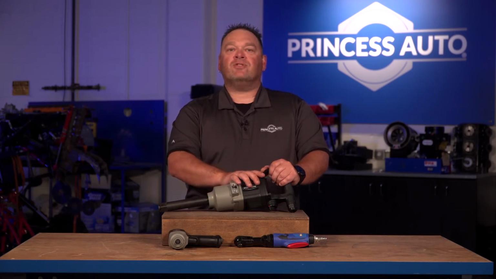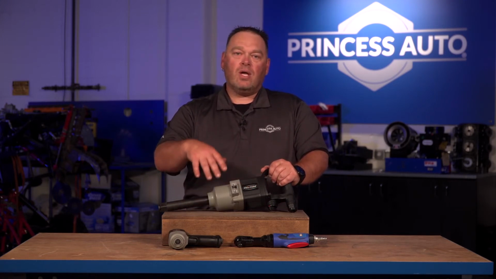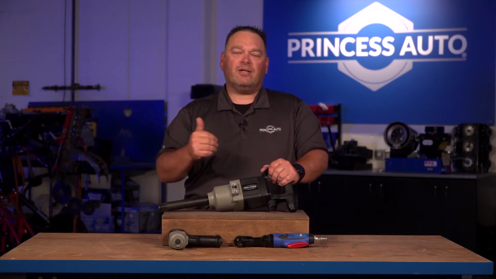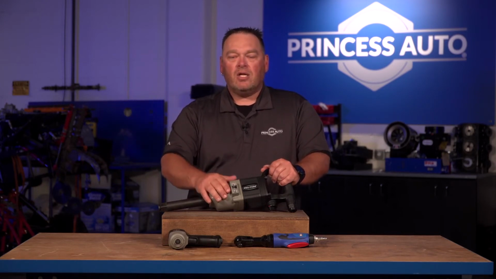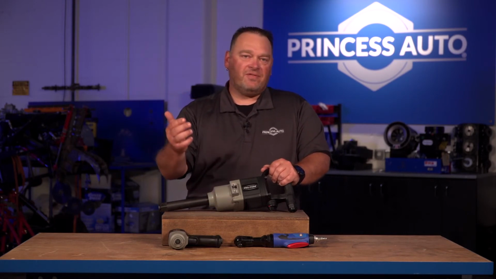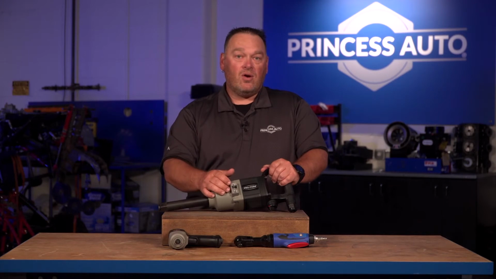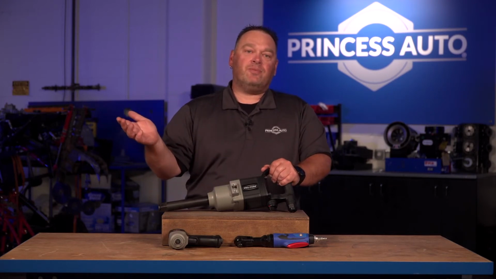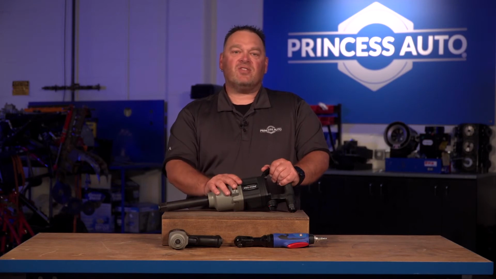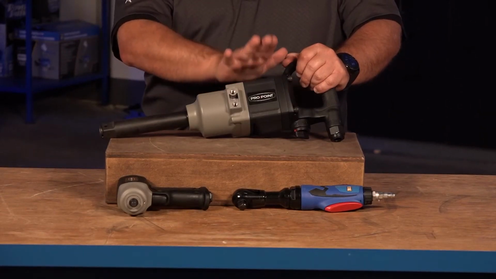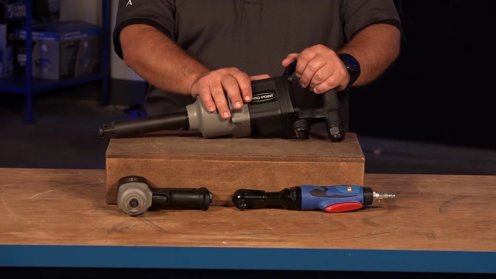You get different torque specs. Depending on the products that you're working on or the jobs that you're at, you may need to torque a bolt down to 50 foot-pounds, or in a bigger case maybe it's 700 or 800 foot-pounds. So obviously some of the smaller units are not going to get you that high, so you're having to go with heavier duty impact guns.